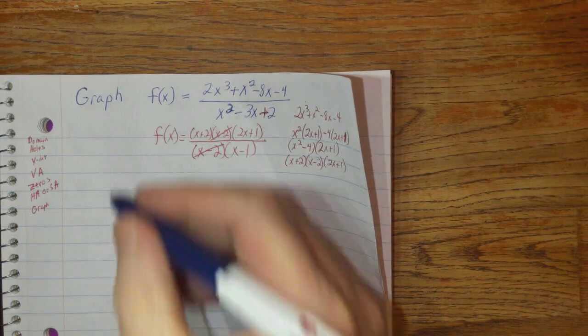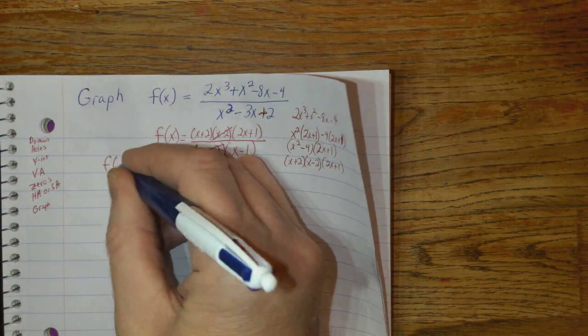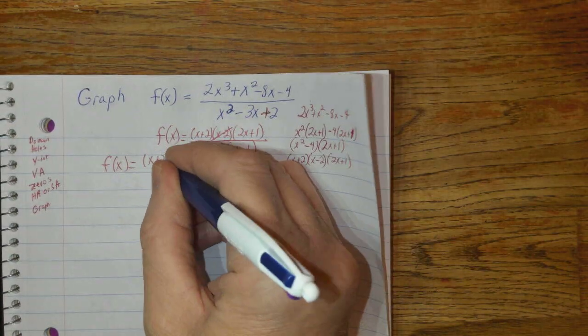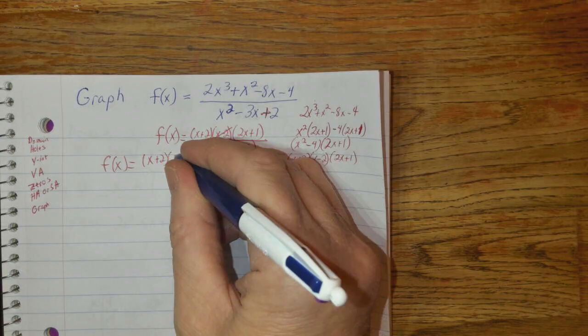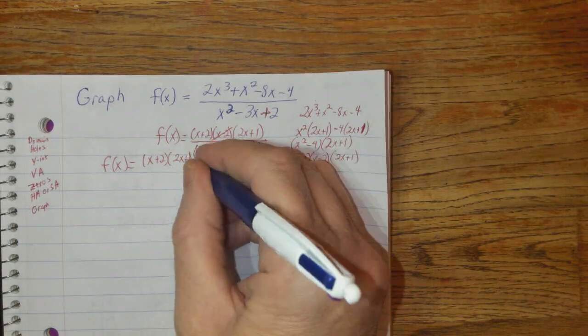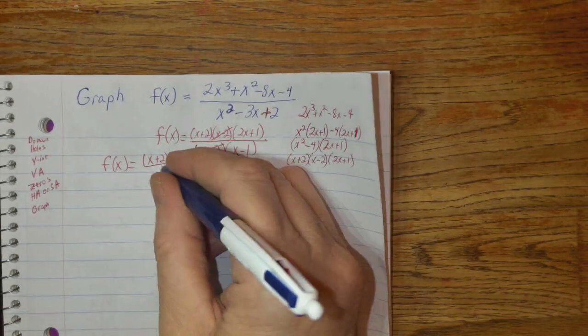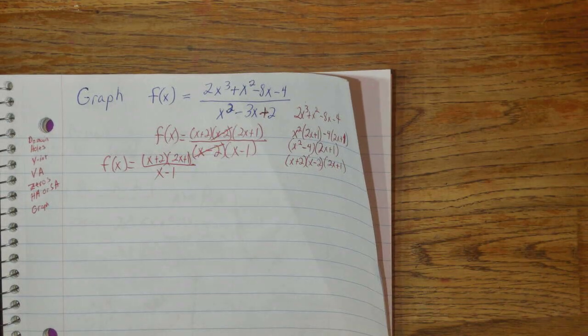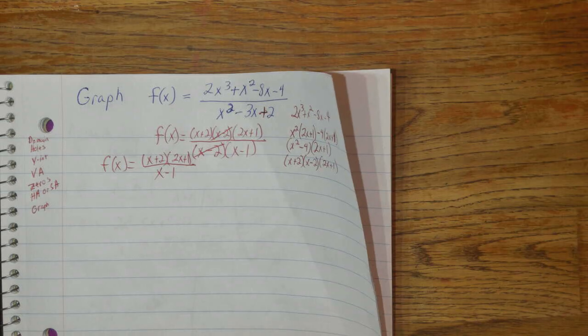So our simplified function is f of x equals, I'm going to leave it factored, x plus 2 times 2x plus 1. I'm probably going to have to get that slant asymptote, I'm going to have to multiply that out again. And I may as well do it now.